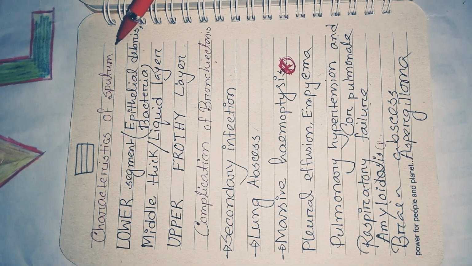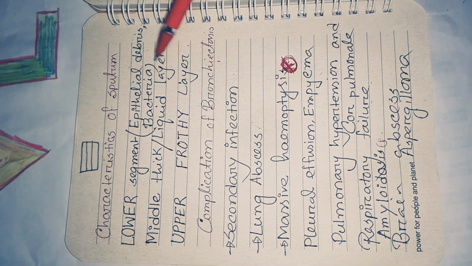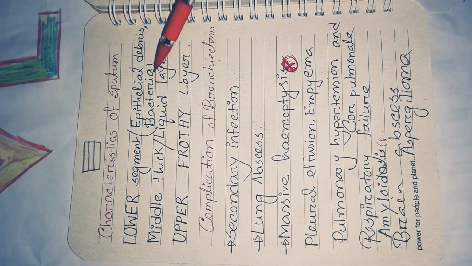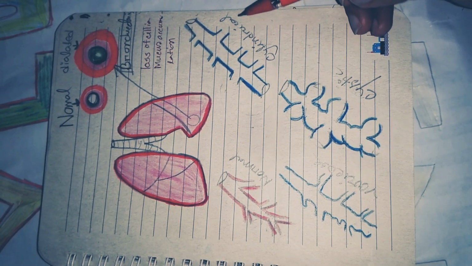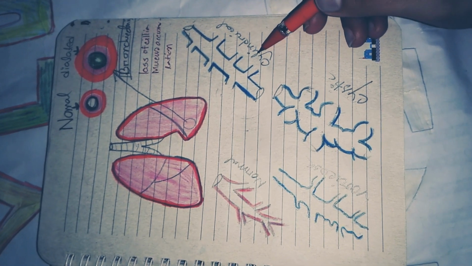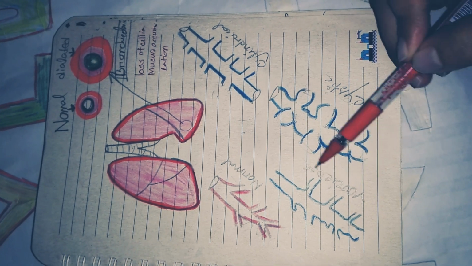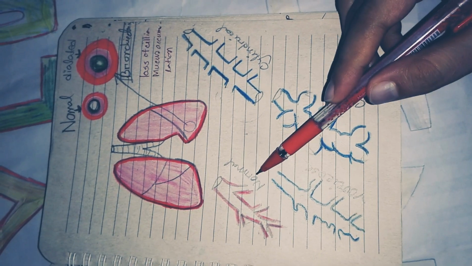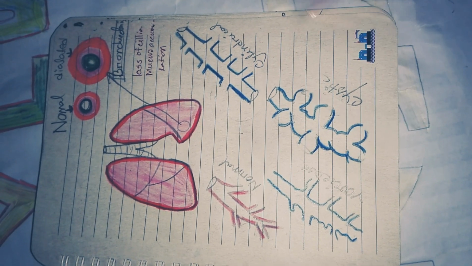Now, what are the characteristics of sputum? Upper frothy layer, middle thick layer, lower layer of epithelial debris and bacteria. We know the types of bronchiectasis. It has three types: one is cylindrical, varicose and cystic. This is normal bronchi or bronchiole. This is cylindrical, varicose and cystic.